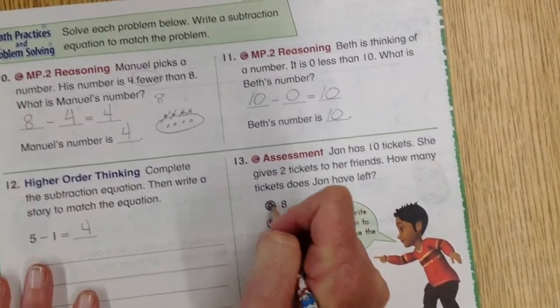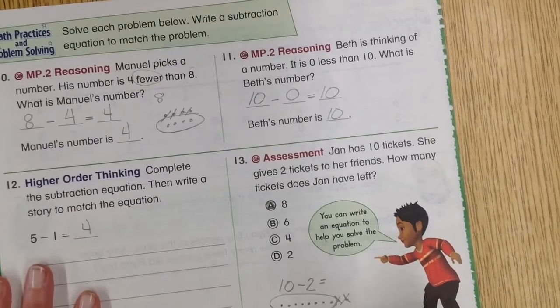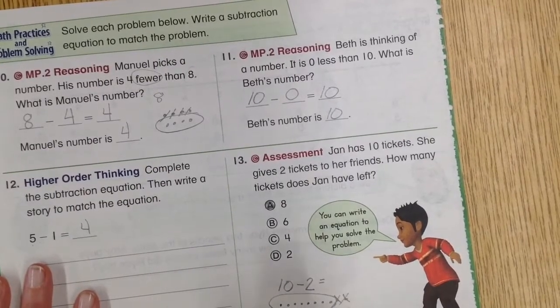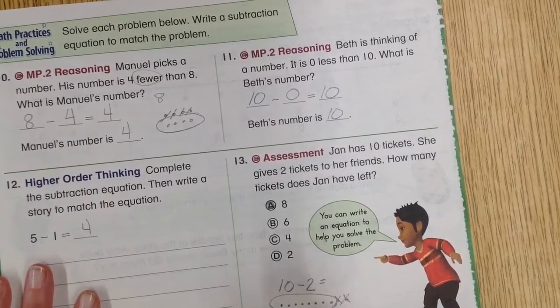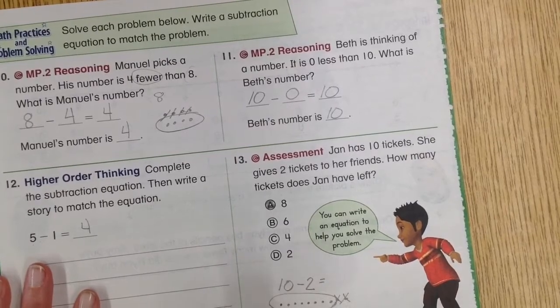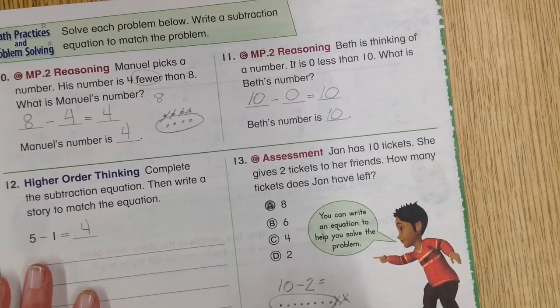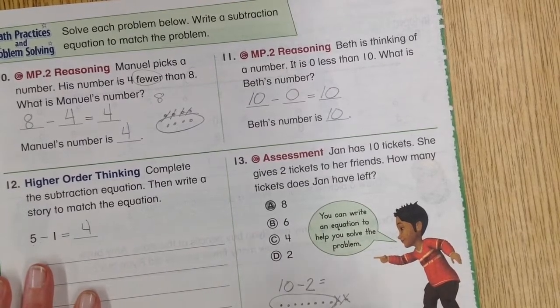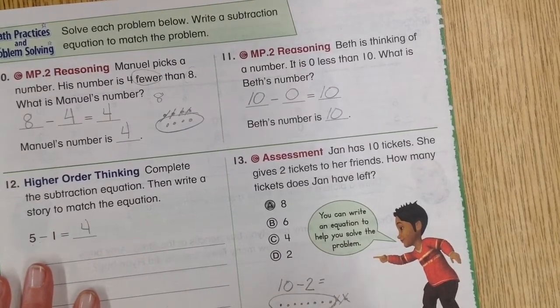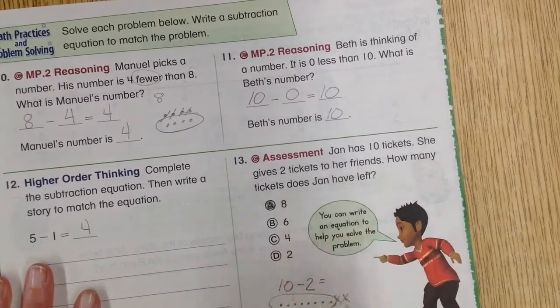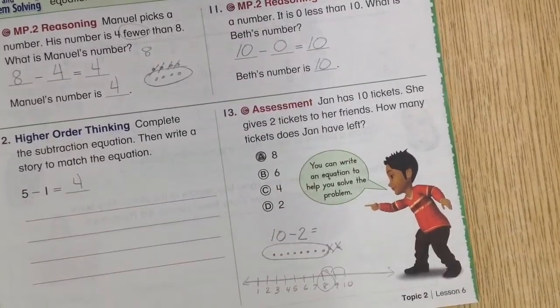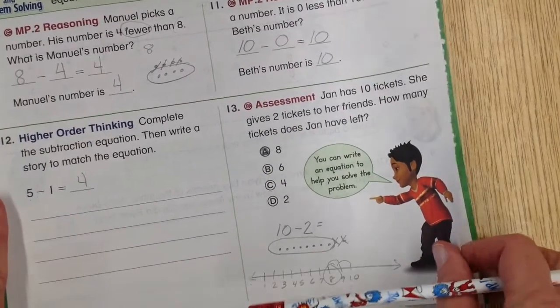Letter A. Now you could have made a number line all the way to 10. 1, 2, 3, 4, 5, 6, 7, 8, 9, 10. And I could go 2 jumps back. 1, 2. And I would still end up at 8. So there's a couple ways that you could do this to solve your problems.